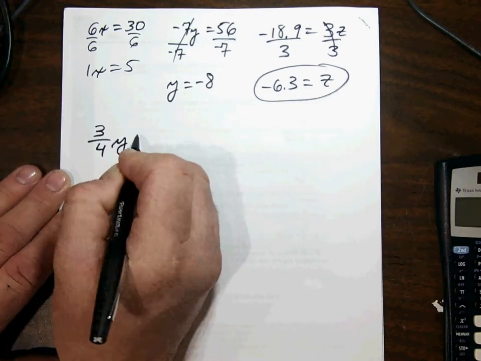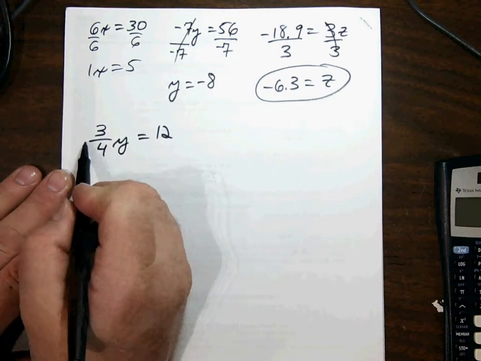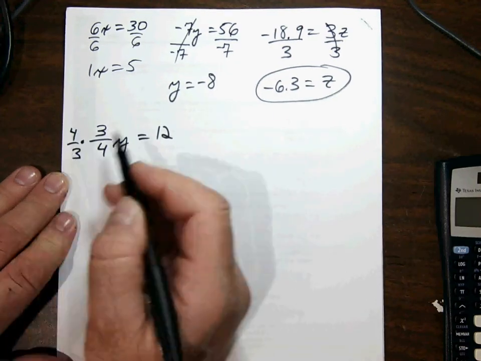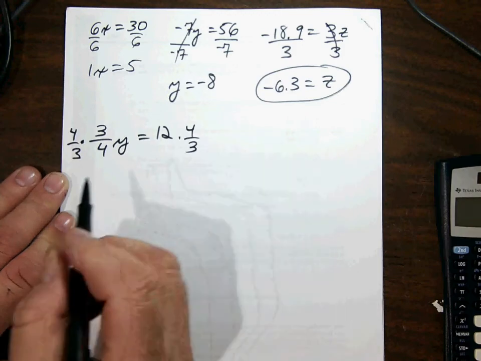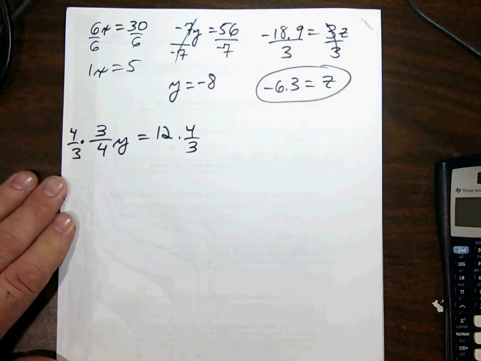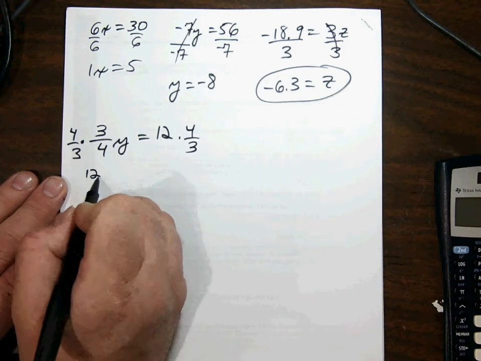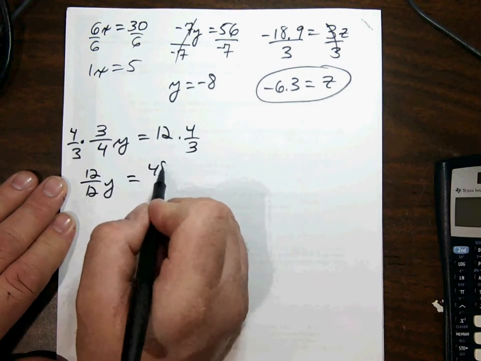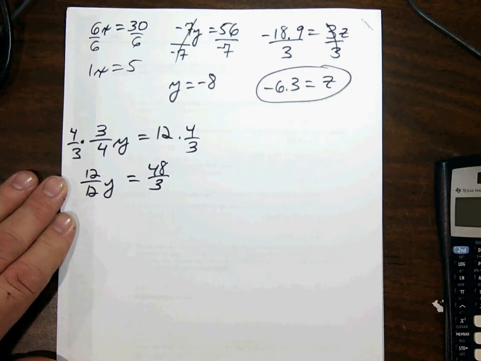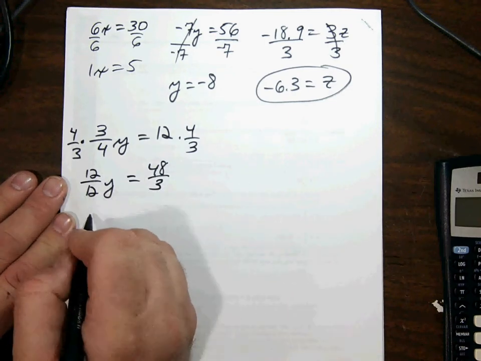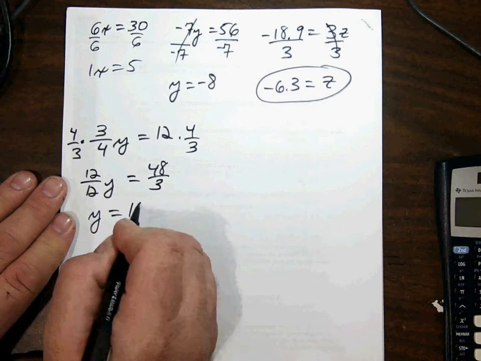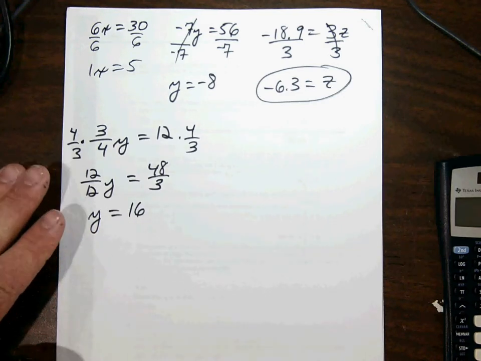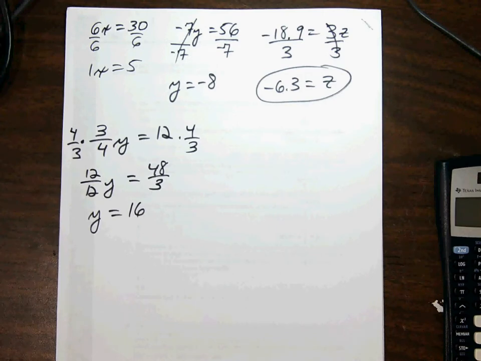3/4 y equals 12. I'm going to multiply by 4/3. Multiply by 4/3. That just becomes 12 over 12 y, right? I guess I could write it: 12 over 12 times y equals, what's that going to be? 48 over 3. Well, 12 over 12 is just a 1y, or just a y, and 48 over 3 actually divides away nicely into 16. All good.